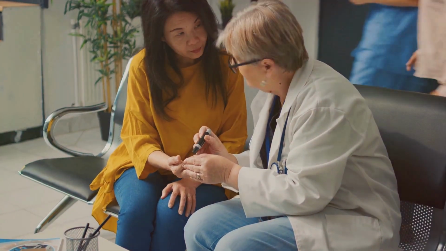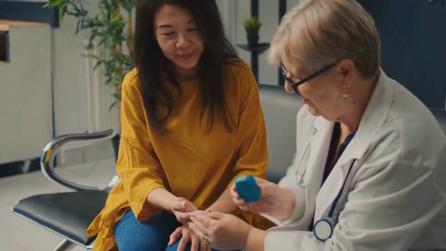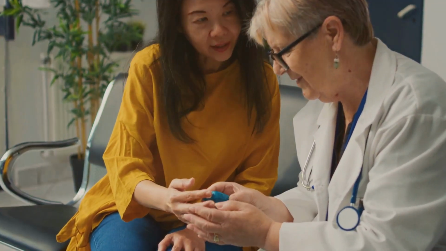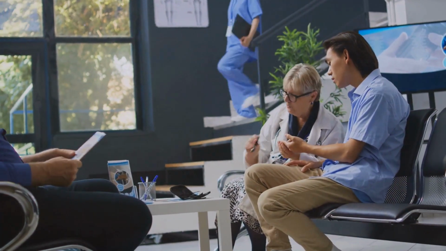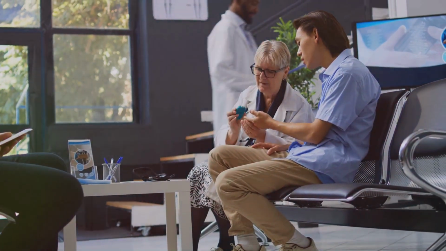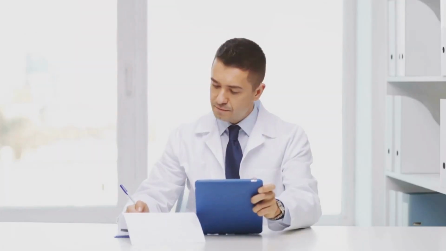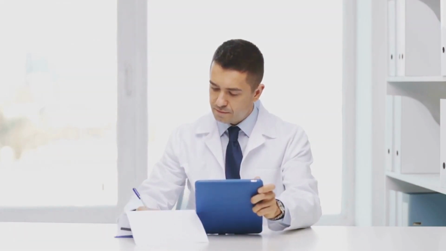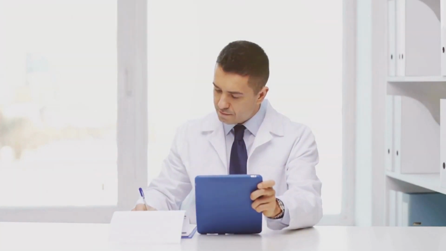The patient can see their glucose levels in real time, track changes, and even receive alerts if their levels go beyond a certain threshold. Similarly, healthcare professionals can use this data to monitor their patients' health remotely, track their progress, and make informed decisions about their care. It's a win-win situation, with the patient gaining more control over their health and the healthcare professional gaining a more detailed and accurate picture of their patient's condition.